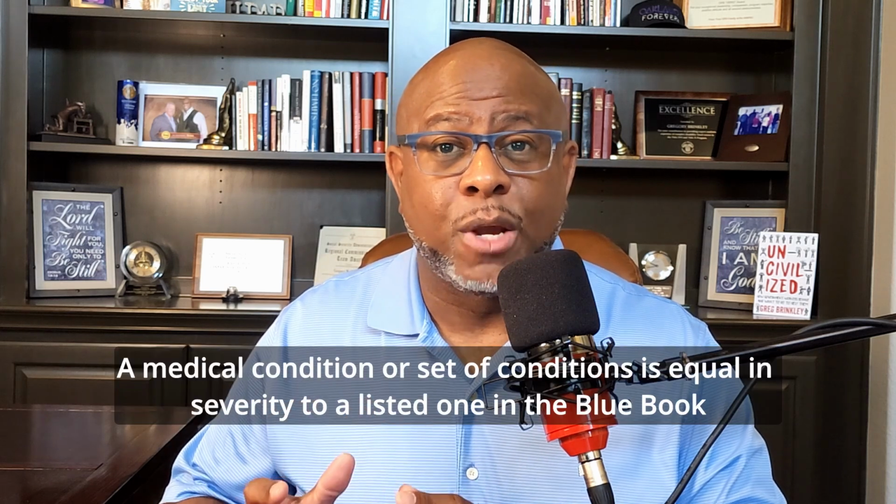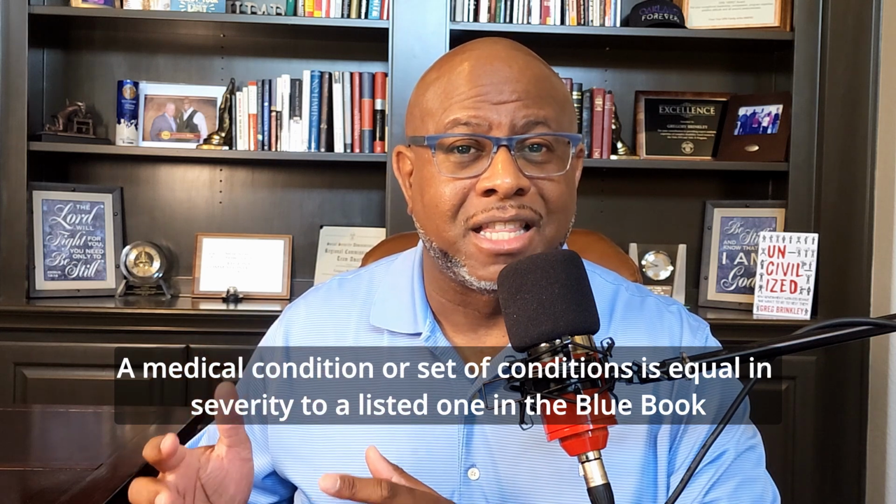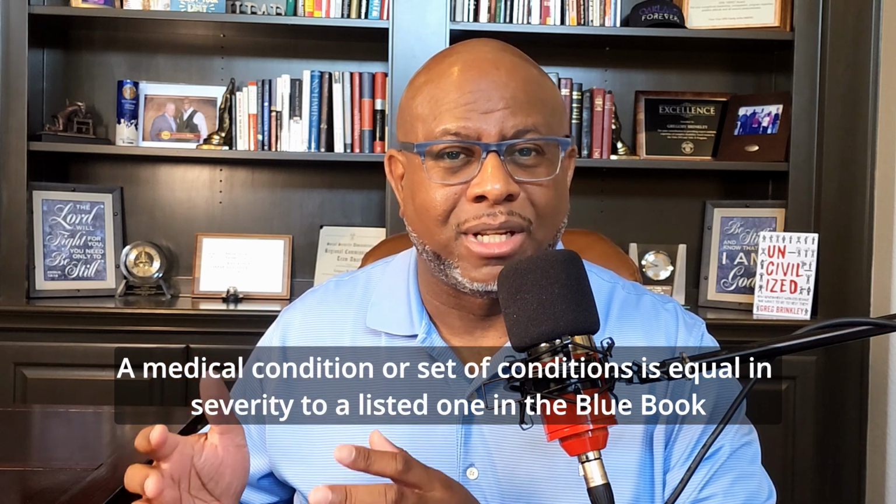Now, an impairment medically equaling a listing is when an impairment is equal in severity and duration to another impairment that is found in the listings. In other words, a condition or set of conditions can be equal to or be the equivalent of another condition that is found in the medical listings.